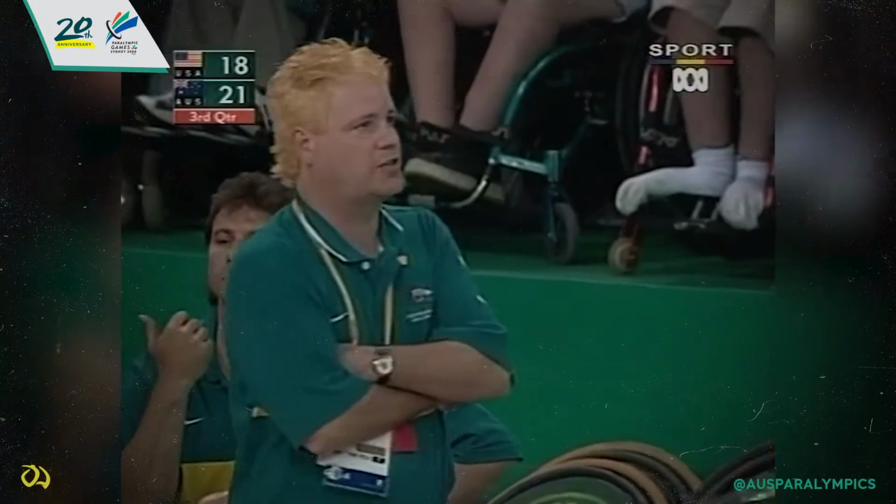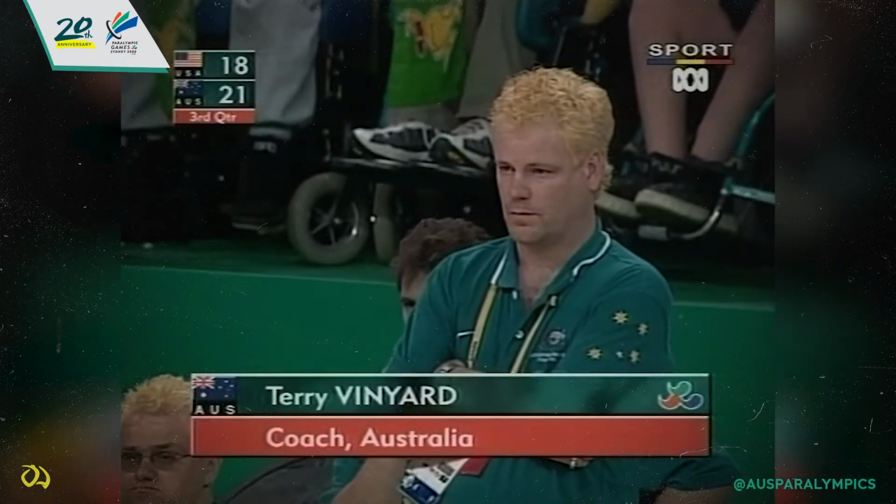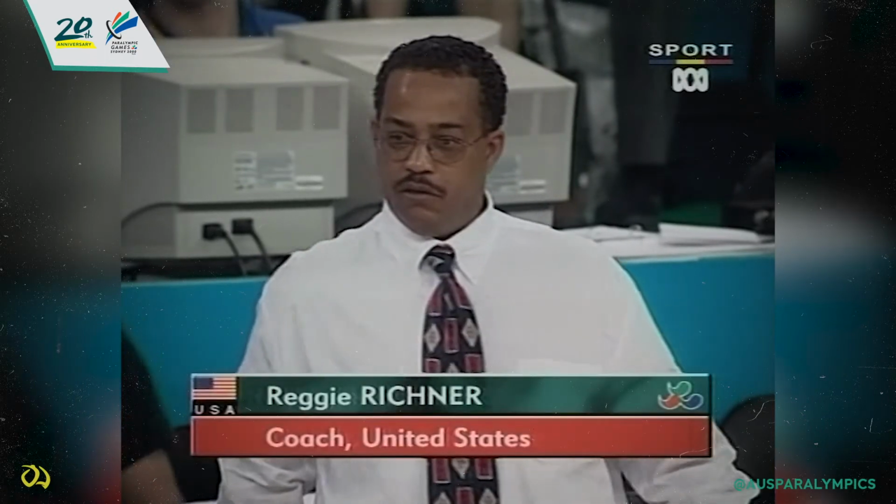Apparently just a wheel change on that, Jerry. So the action will be back underway shortly. Australia leading 21-18. Terry Vineyard, the Australian coach, watching intently. He's done an excellent job so far in this match. Getting close to three-quarter time.